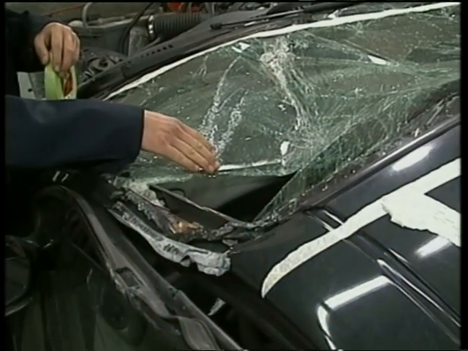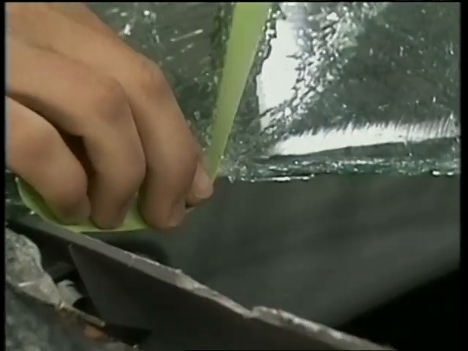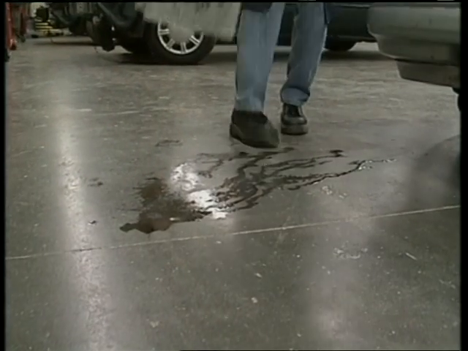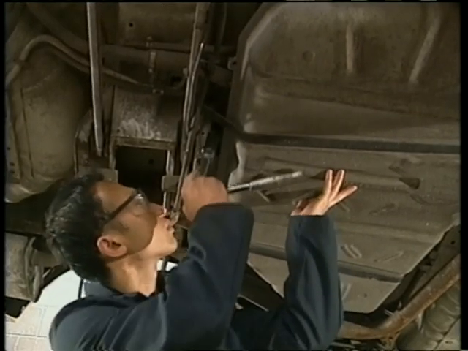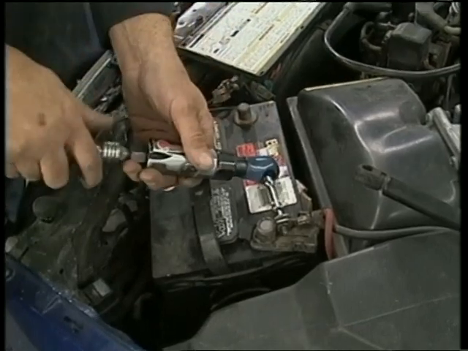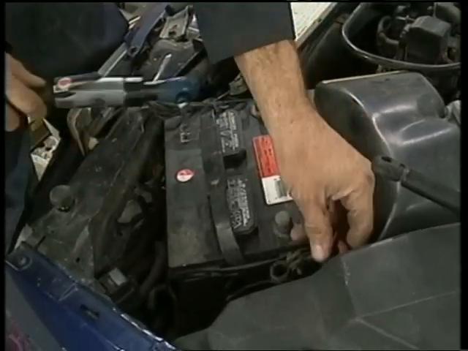Before beginning any work, it's important to keep these safety tips in mind. Check for broken glass and sharp metal edges. Tape or grind them if necessary. Wipe up any leaking fluids to prevent slips. Remove the gas tank before welding or cutting. Finally, disconnect the battery to prevent a possible charge and to protect the electrical system.